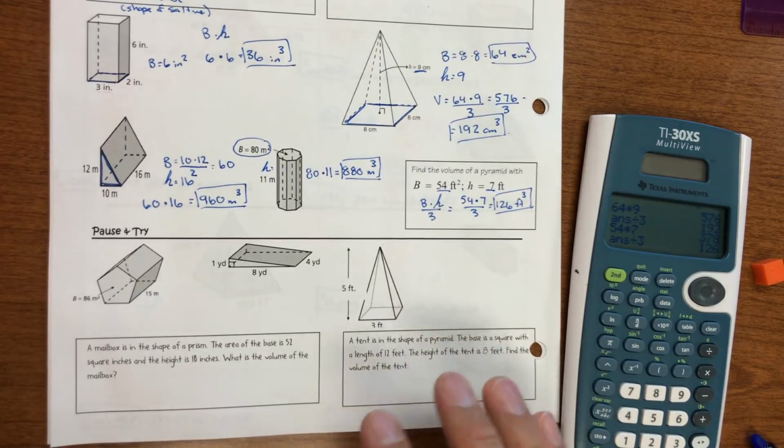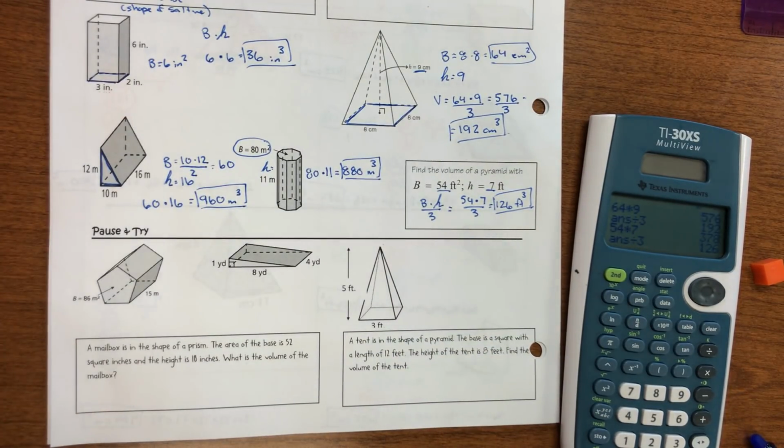So do those 5 problems. Come show me your work. Show me that you're done. And I'll give you the practice for the day.